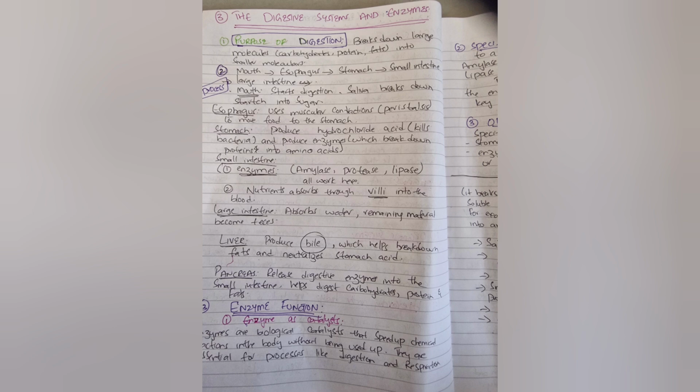When we start with the mouth, digestion starts here. Saliva breaks down starch into sugar. The esophagus uses muscular contraction, and this is called peristalsis, to move food to the stomach.